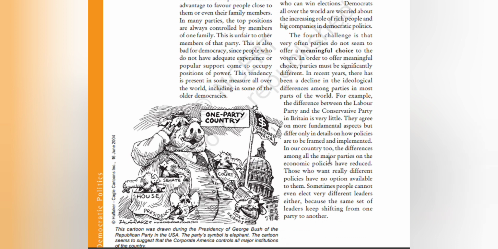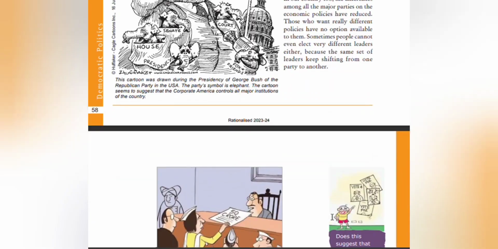In our country, too, the differences among all the major parties on the economic policies have reduced. Those who want really different policies have no option available to them. Sometimes people cannot even elect very different leaders either, because the same set of leaders keep shifting from one party to another.